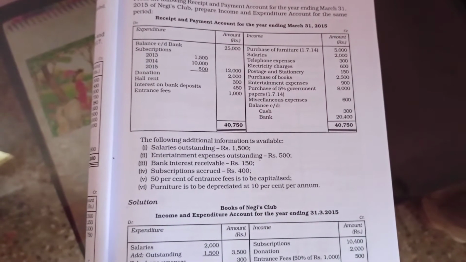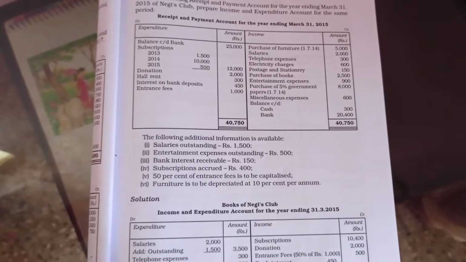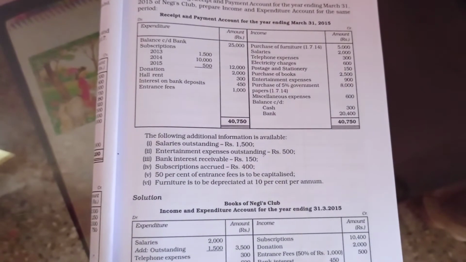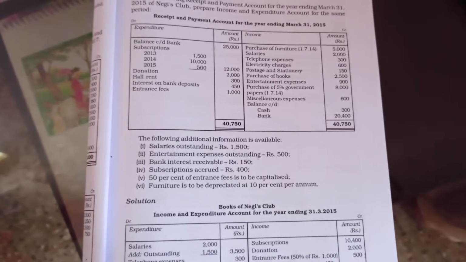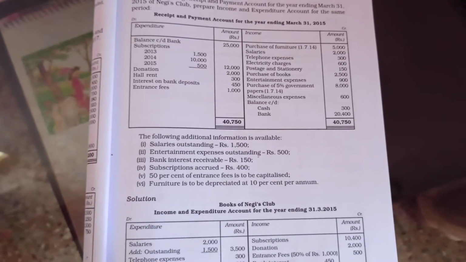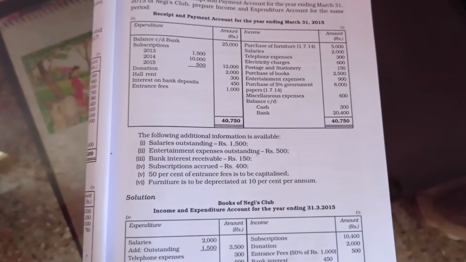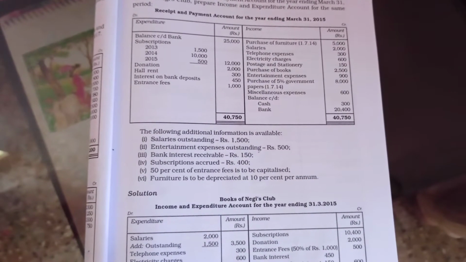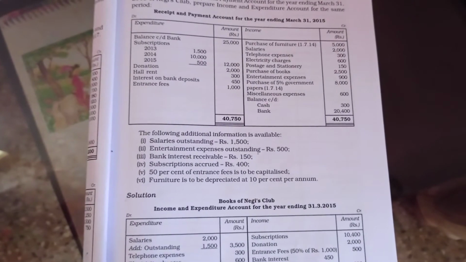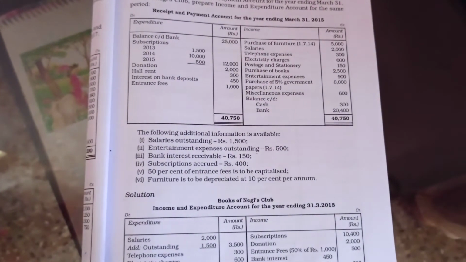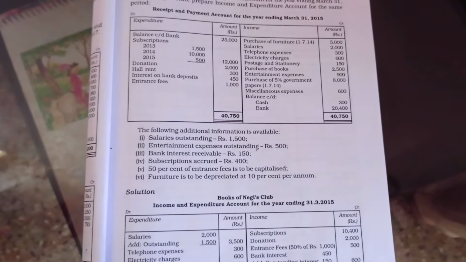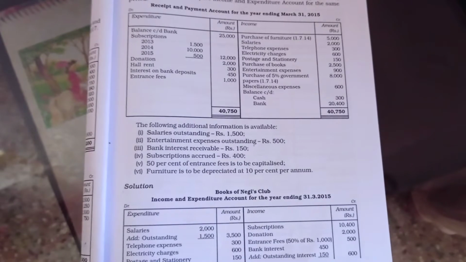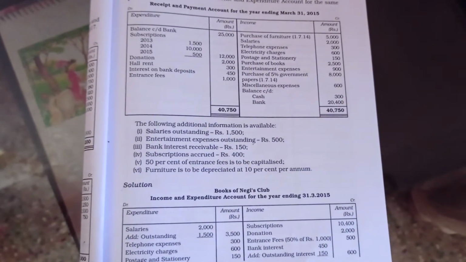The next one is 50% of entrance fees is to be capitalized. While I was explaining what the income and expenditure account is, I said that only revenue items have to be taken in the income and expenditure account. So the capitalized or capital items will be excluded. As the fifth point says, 50% of entrance fees is to be capitalized. So we will be taking only 50% of entrance fees as revenue while preparing the income and expenditure account.